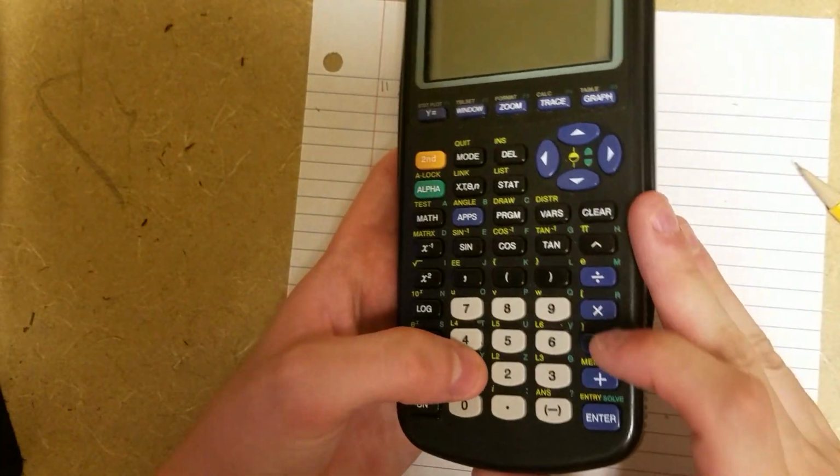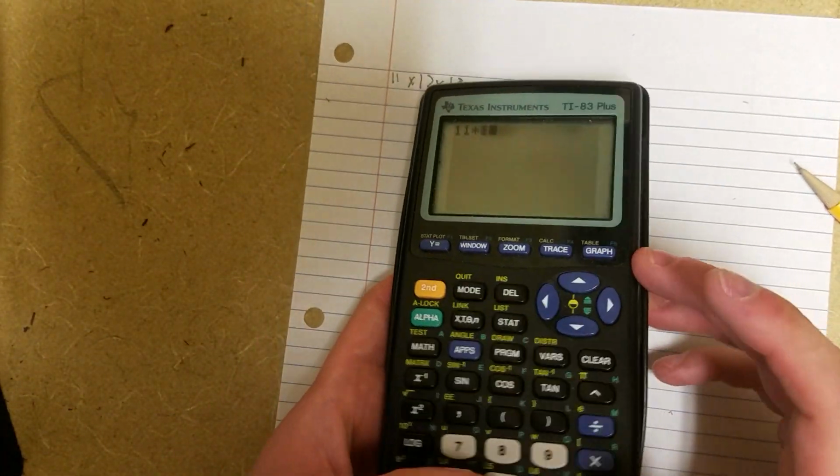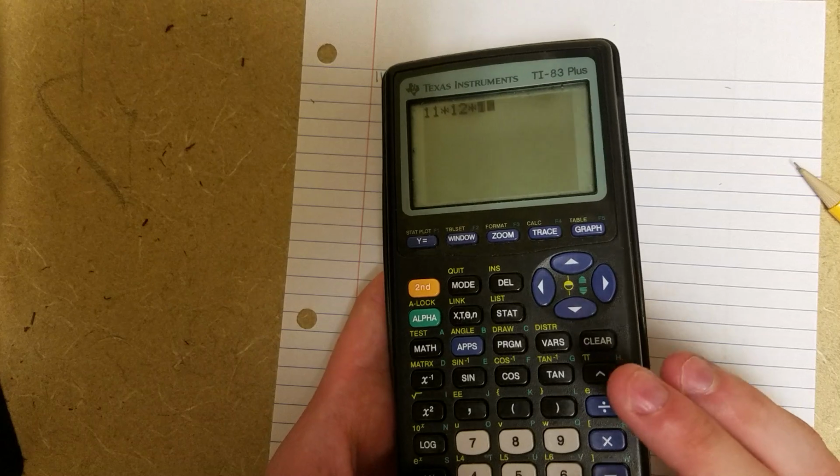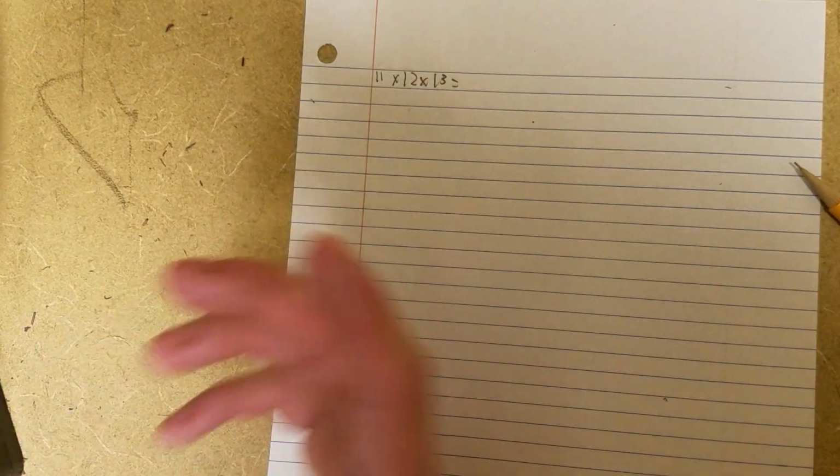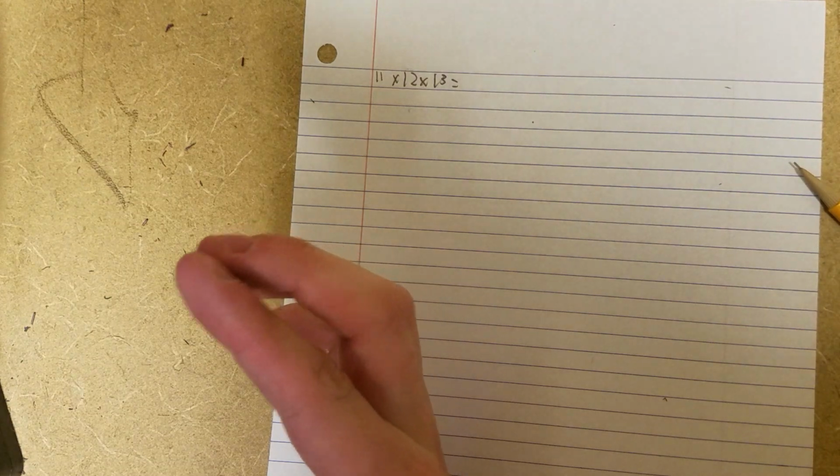to do by the end of this video, but admittedly it's pretty easy if you want to just plug it into your calculator. You can do 11 times 12 times 13. You can plug that in, you can hit equals. Hit equals, but I'm not looking at it. I actually accidentally hit clear. Okay, I hit equals. I'm not looking at it.